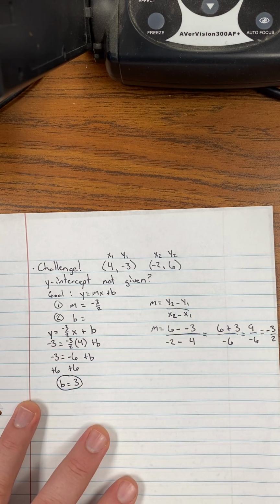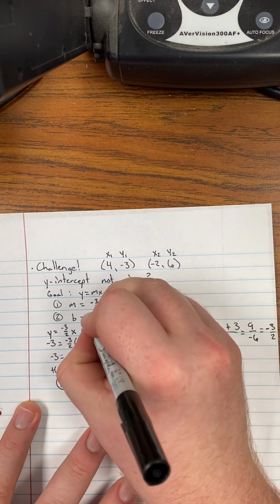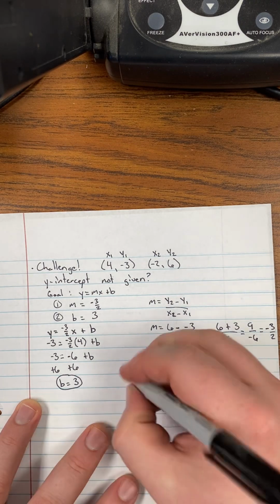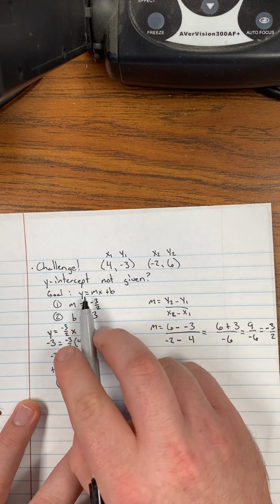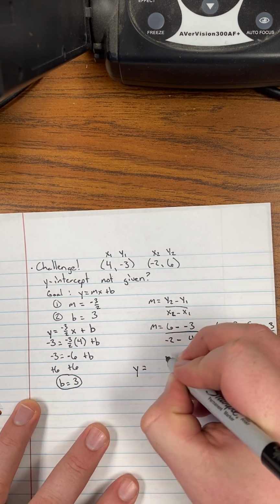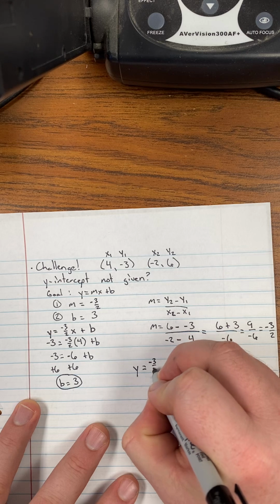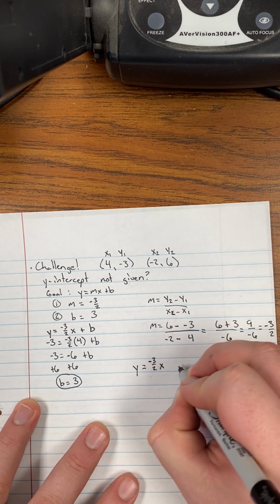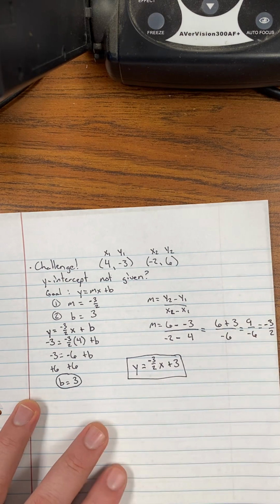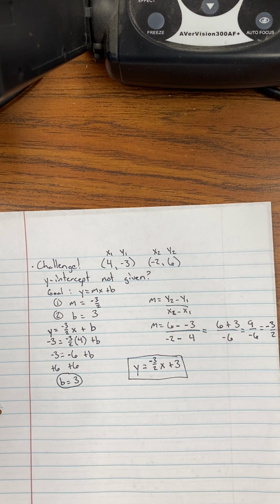Note that's not my final answer. That just helped me fill in this last piece I needed. And now I can write in my final answer. Remember, my goal is to write it in the form y equals mx plus b. So y equals, my m value is negative 3/2, x plus b, which is 3. That's my final answer. All right, that's it.